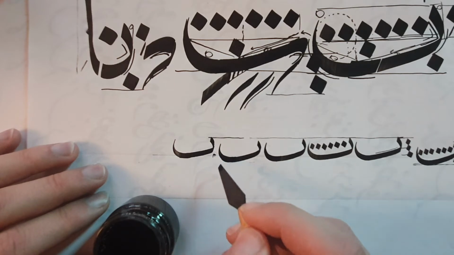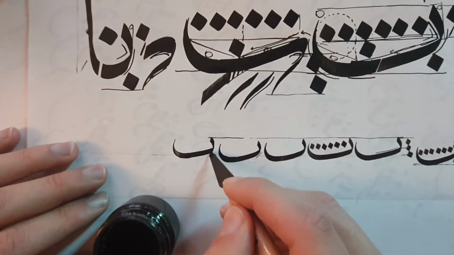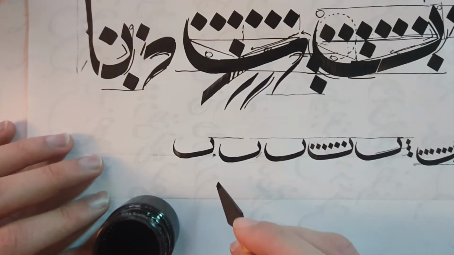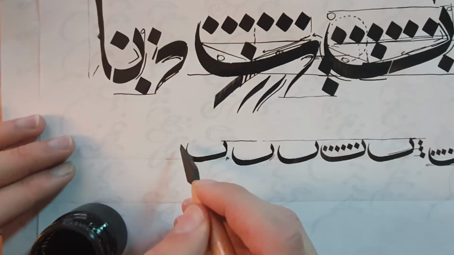As you can see, this angle should look more like this one, this side of the letter. So we could fix this with a cutter. And you keep doing the letters by themselves.